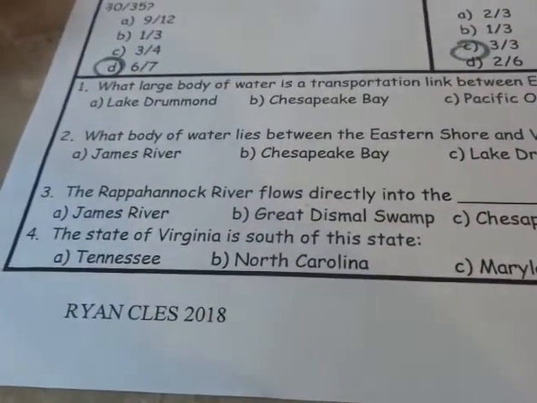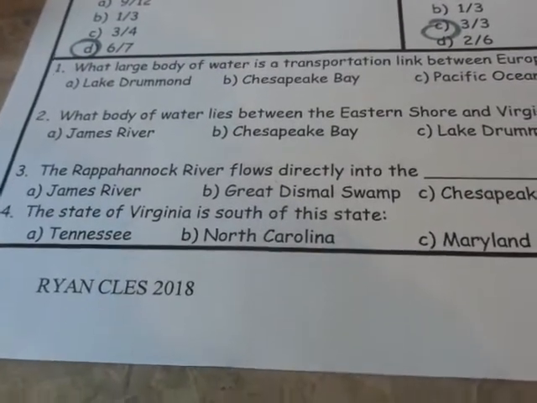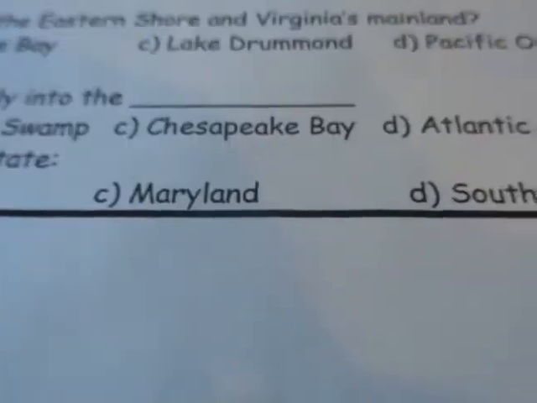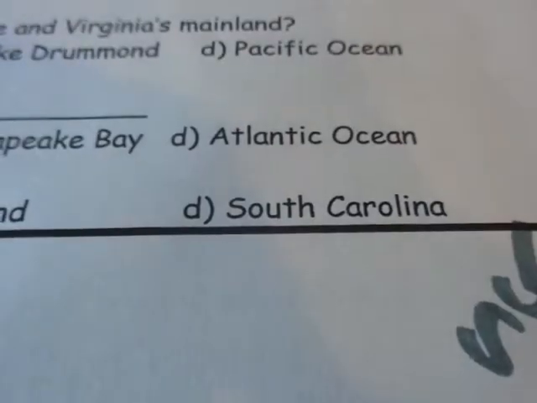Okay, number 4, the state of Virginia is south of this state. So when you're thinking about Virginia, it says Virginia is south of this state, meaning, what state is up here? What state is that? Because Virginia is right underneath it. Virginia is south of this state. So what state would that be? A, Tennessee. B, North Carolina. C, Maryland. D, South Carolina.